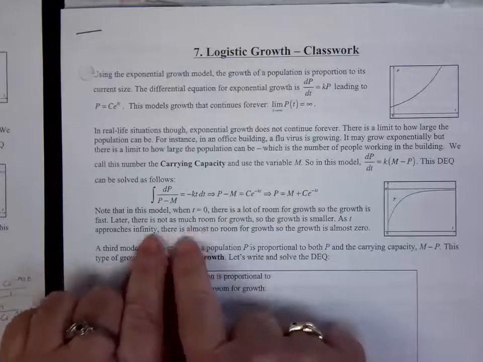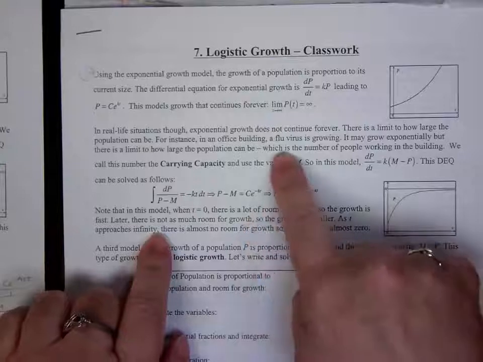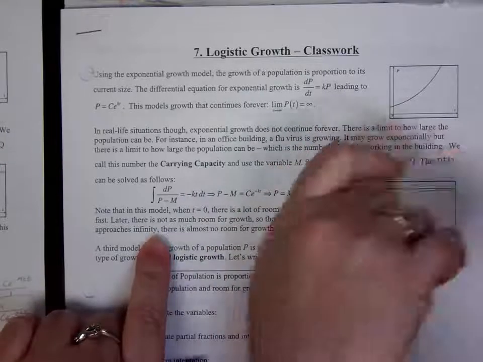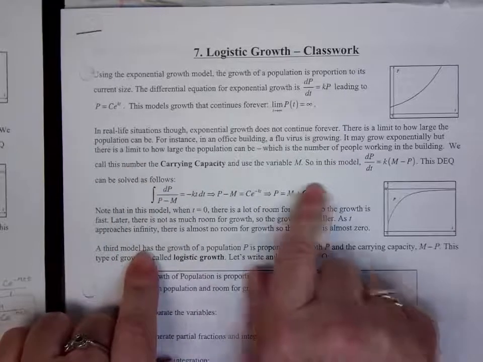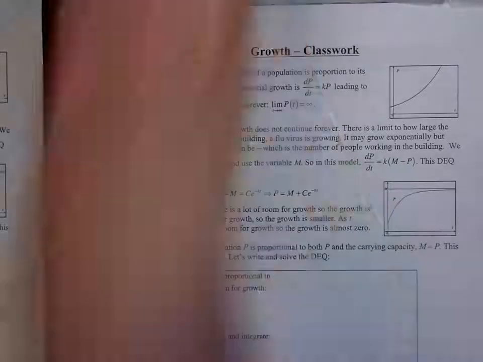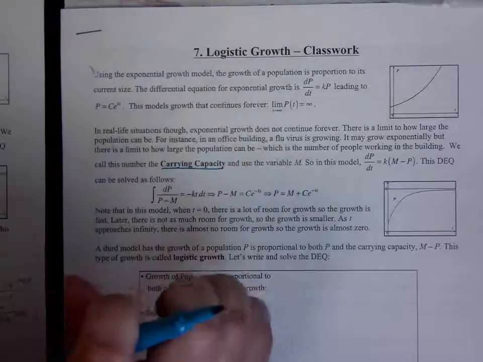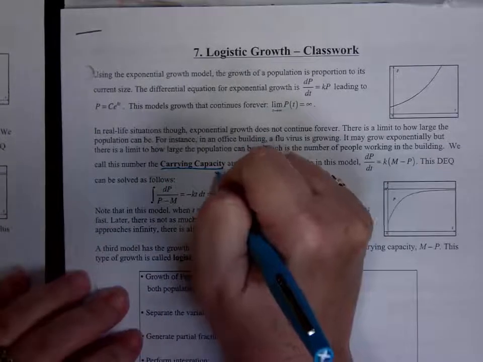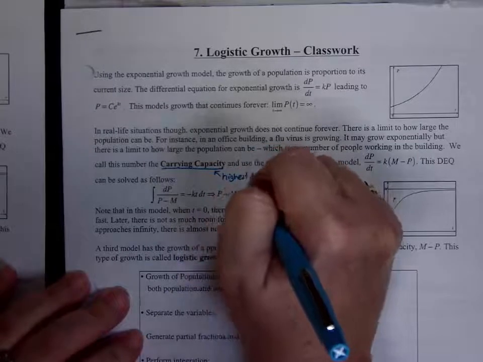It's a graph that kind of looks like an integral sign. It comes along, grows exponentially, and then it levels off because it has a ceiling. Now, this reading talks about that. The ceiling is called the carrying capacity. So the word carrying capacity is very important. And as far as graphically goes, it is the highest the graph will go.